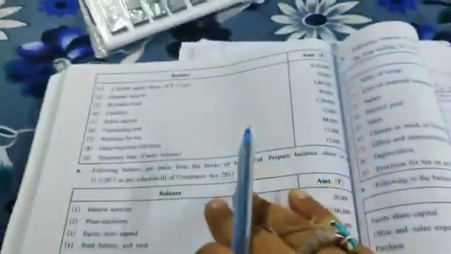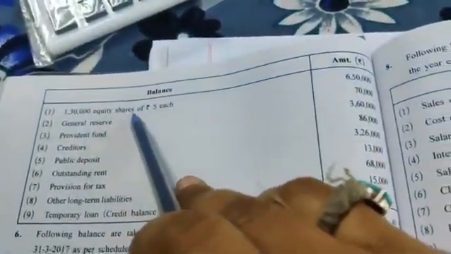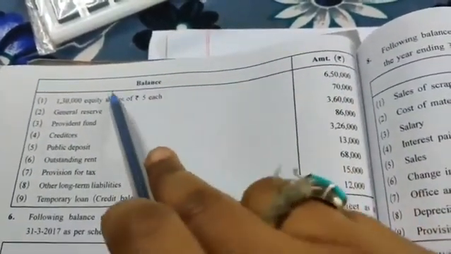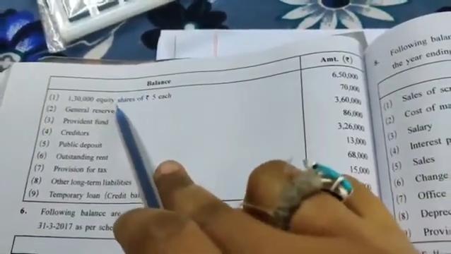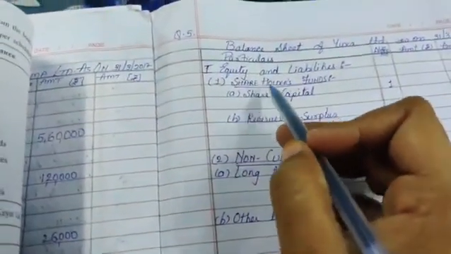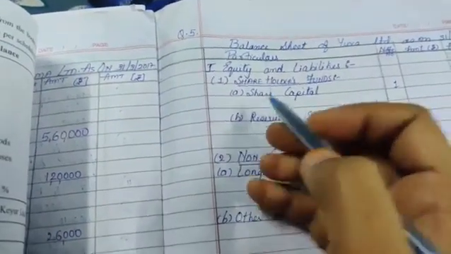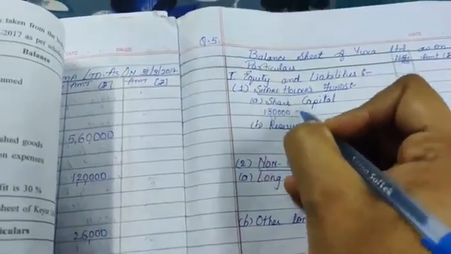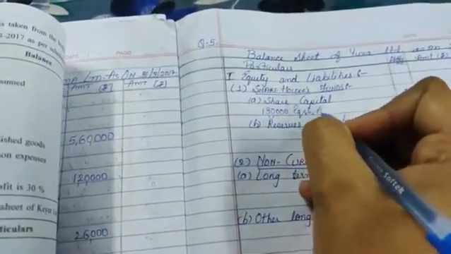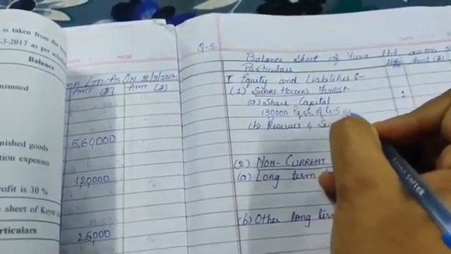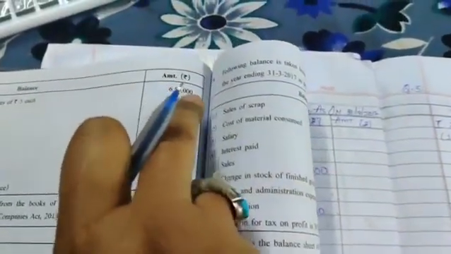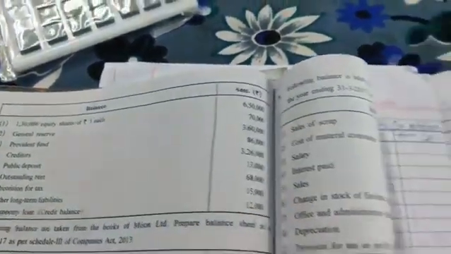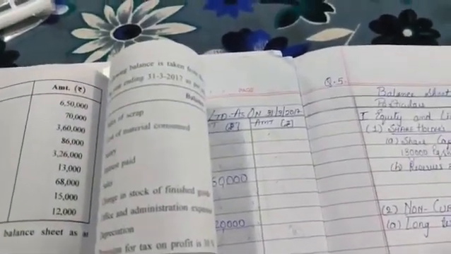Now see the items. First, 1,30,000 equity shares of 5 each, that is 6,50,000. See, this is related to shares, so this is your share capital. In share capital, that is shareholders' fund, you will write down 1,30,000 equity shares of rupees 5 each. If the multiplication, that is 6,50,000, is not given, then you multiply 1,30,000 into 5. So the amount you get is 6,50,000.